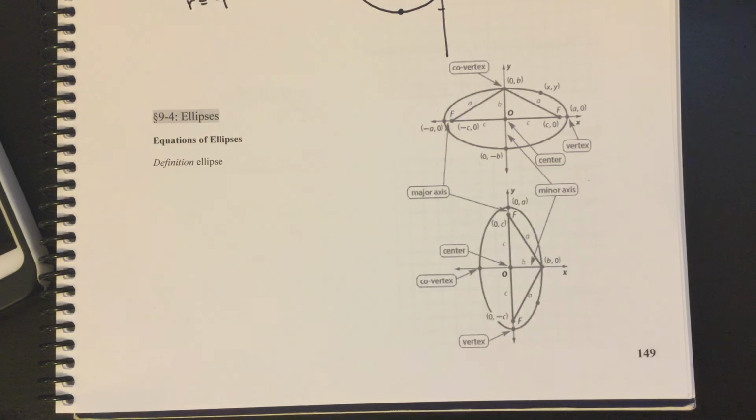Okay, so with 9-4, we are on to our third shape of conic sections. We've done parabolas, we've done circles, now we're doing ellipses, and then the only one left will be hyperbolas, and that's coming up next. So I'm not going to give you guys an actual official definition of an ellipse. It's in the book. I'll read it off for you.